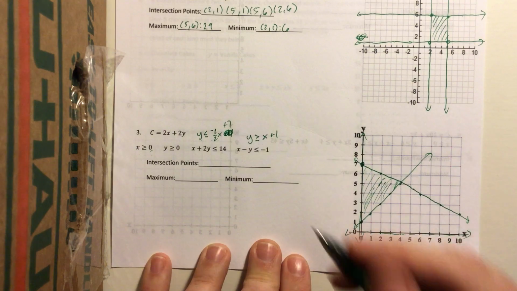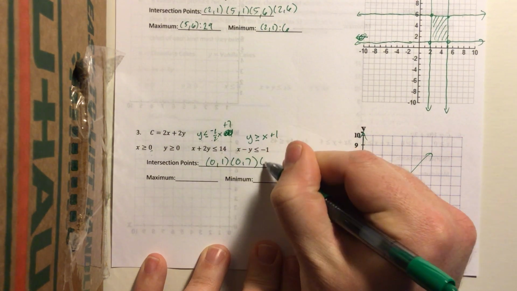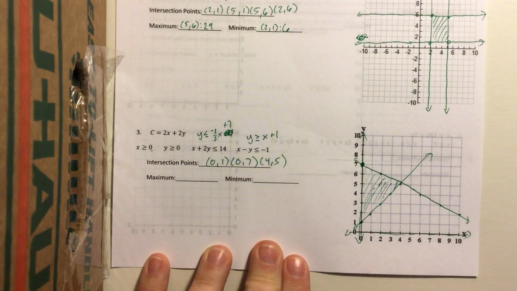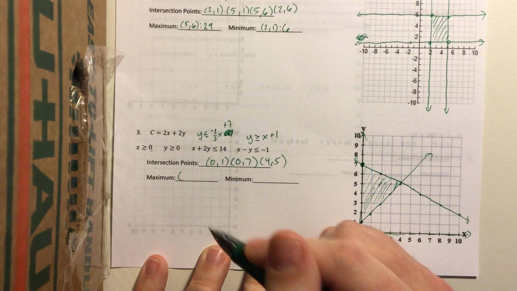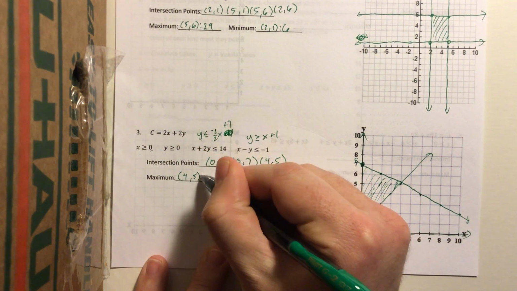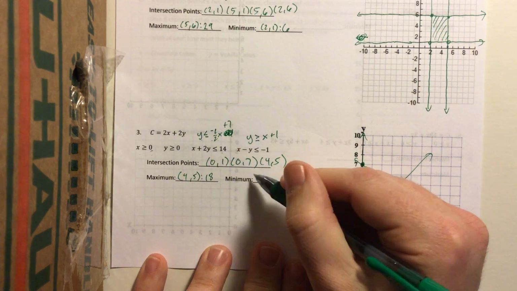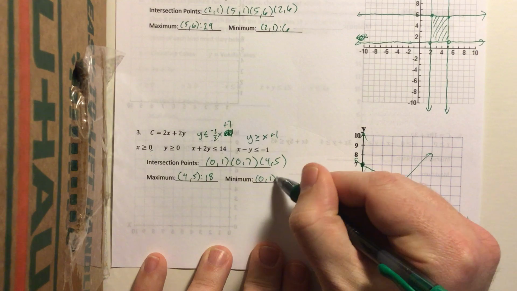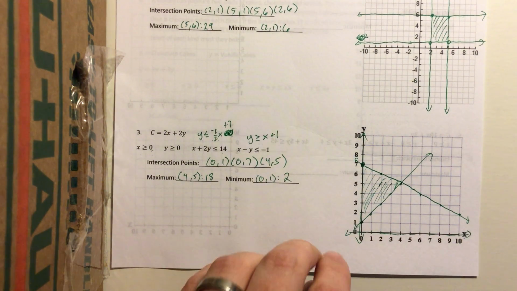All right, we have 3 intersection points. We have one at 0, 1, 0, 7, and 4, 5. You want to plug each of these into your cost function, and what you should get for your maximum value, that should occur at 4, 5, and I got 18 for that. And for your minimum value, that's going to be 0, 1, and I got 2 for that. Okay, flip over.